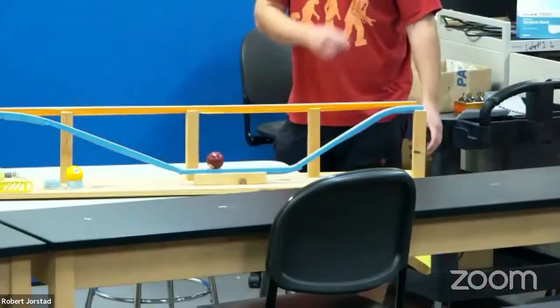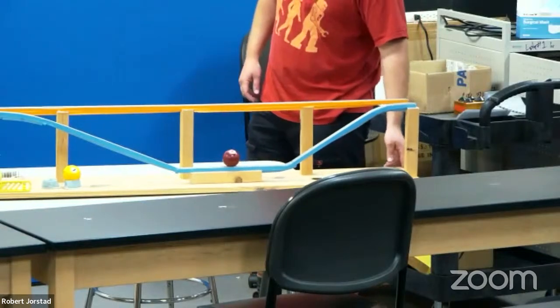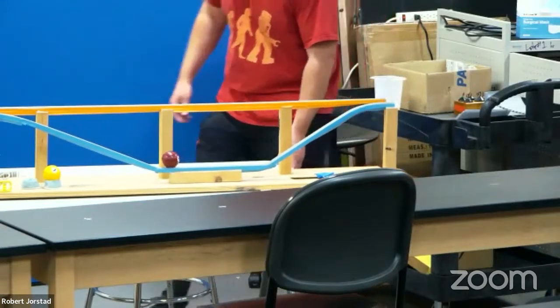Is that showing up, Alan? Yeah. Is the background too cluttered or is it good enough? It's good enough. You can probably move it a little more to your right.